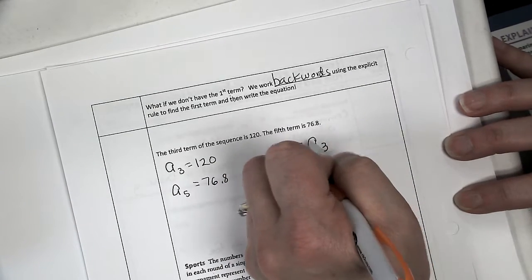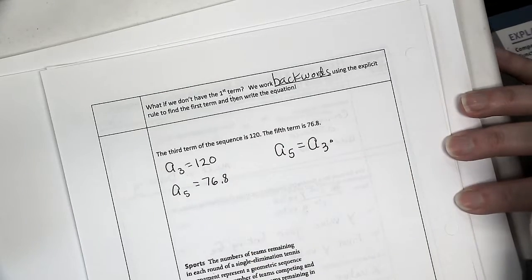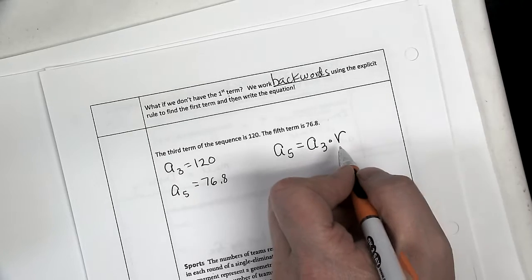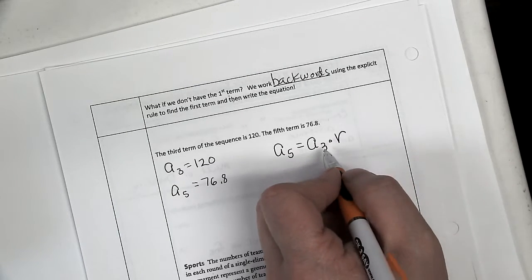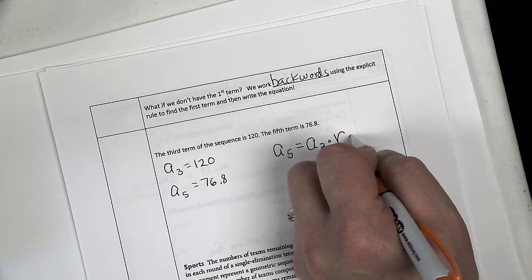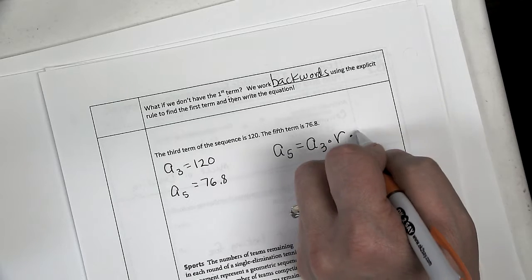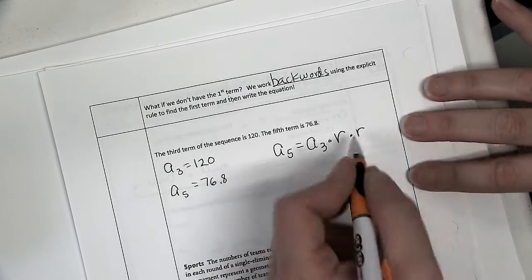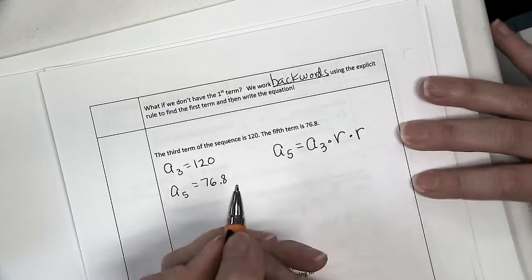Now what we're going to do is replace what we have. We know our a of 5 is 76.8, equals a of 3, which is how much? 120. All right, times r times r. What's the other way we can write r times r? r squared. So write that down. Now we're almost close to finding the ratio.